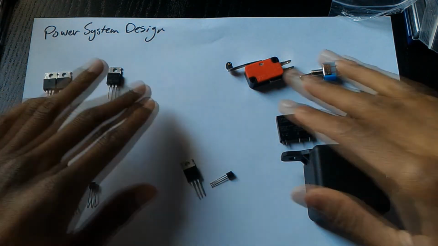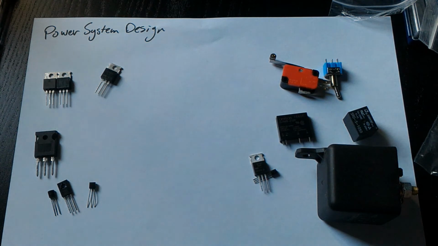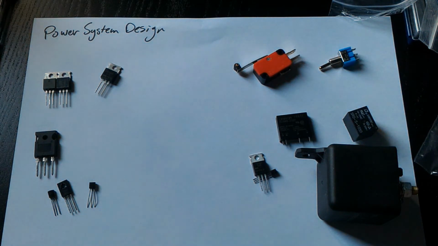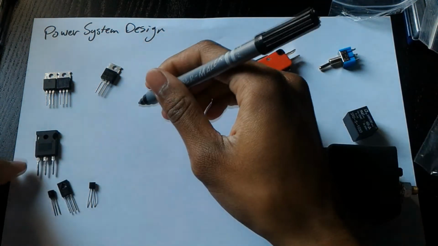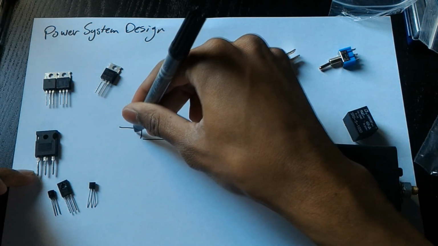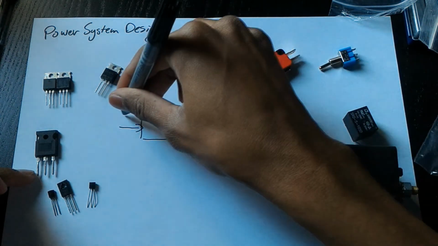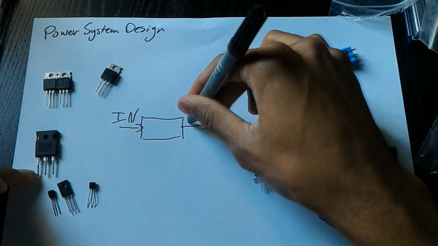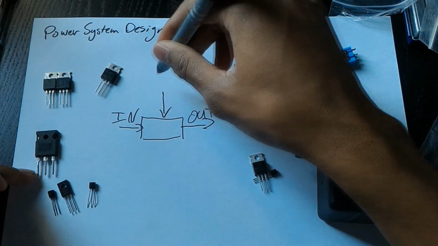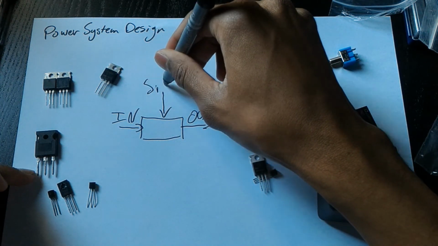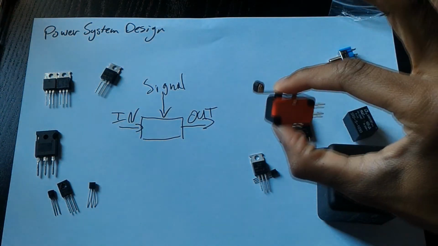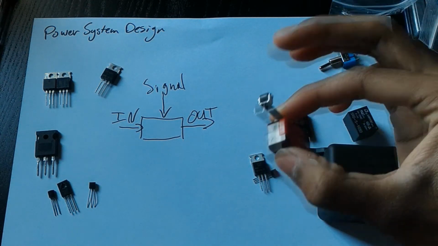So if I can draw that for you, I'm going to make a drawing of this simple switch. It simply is a machine, and it has some in and out, but also there is a signal, which is, in this case, when I press the button, that is the signal.